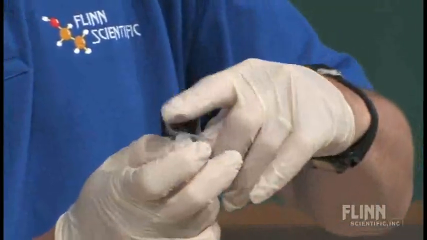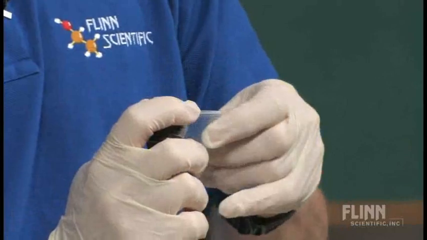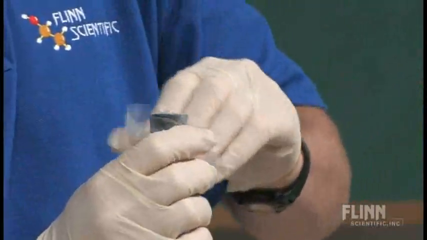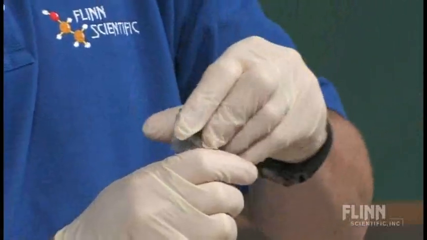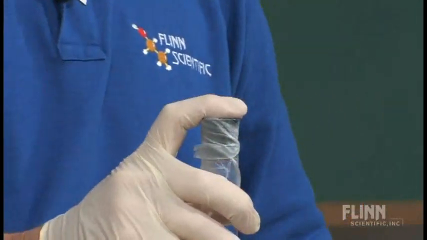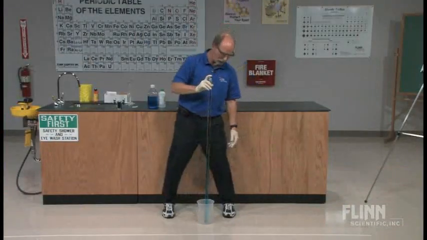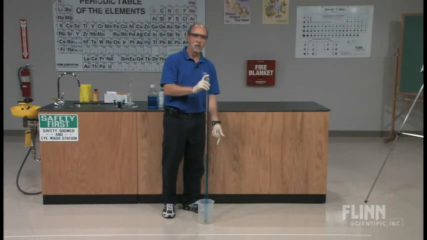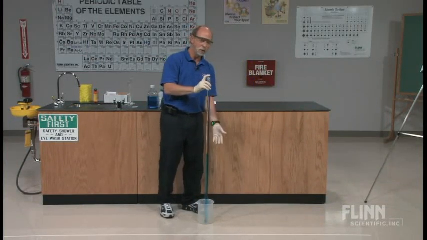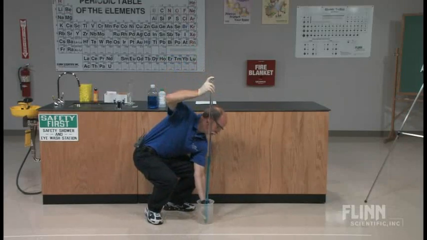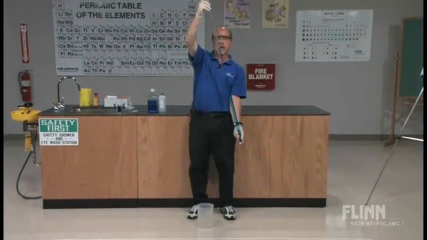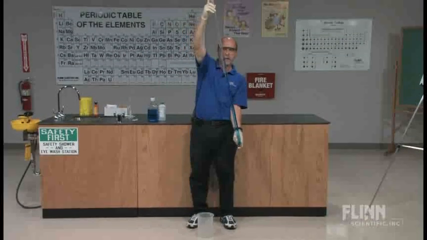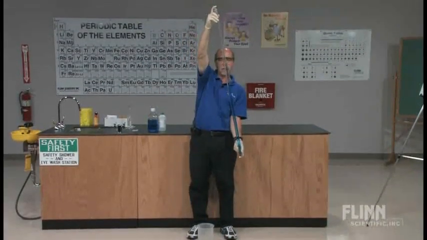All right, I'm going to seal this as best I can with another piece of parafilm, just a wax type paper. Now, I'm going to hold a finger on that stopper. I'm going to reach down and grab the other stopper, holding that in place. And now I'm going to proceed to invert this, and you can see there's an interface between the two.